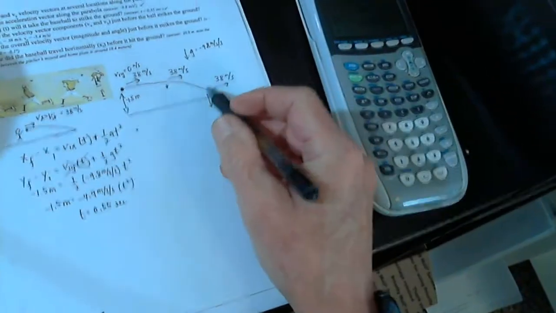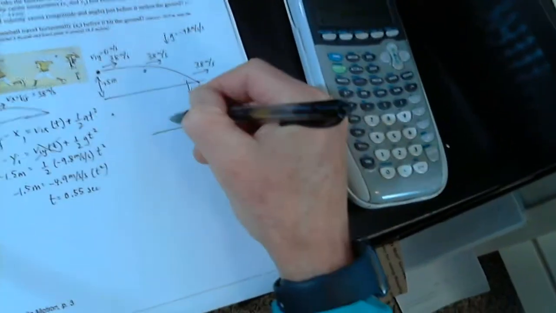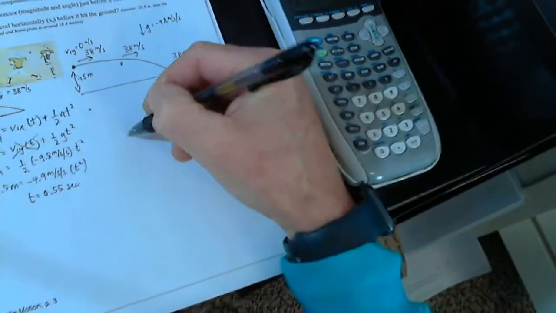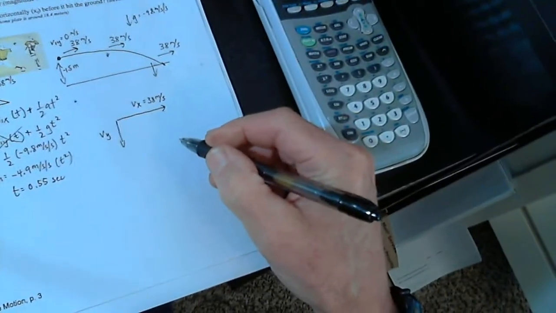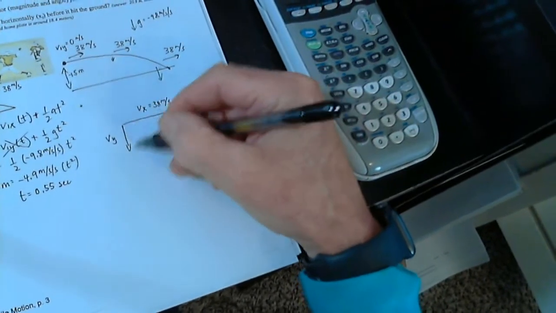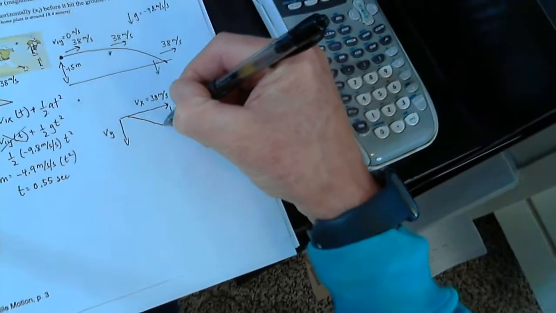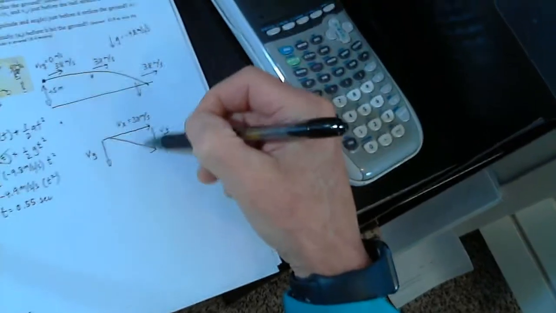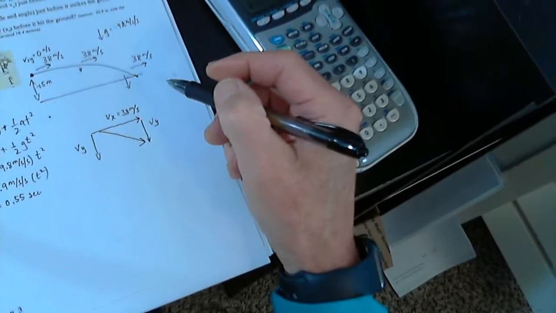Now, right before the ball strikes the ground, it's going to have horizontal velocity. We know that's going to be 38 meters per second. And it's going to be traveling downward with some velocity in the y direction. We're not sure what that is, but we're going to find it. But what I can do is clone this or slide this vector over. And then we're creating again a velocity triangle. And the true velocity of the ball really represents the Pythagorean theorem of those two.